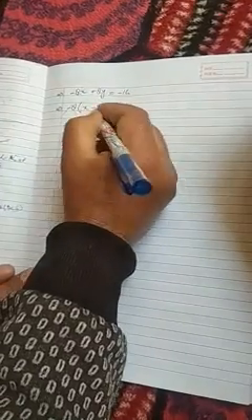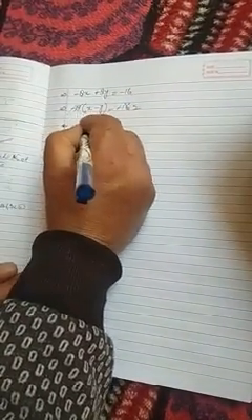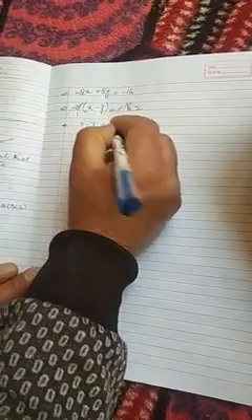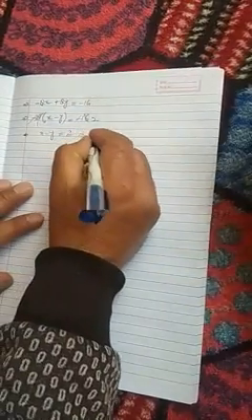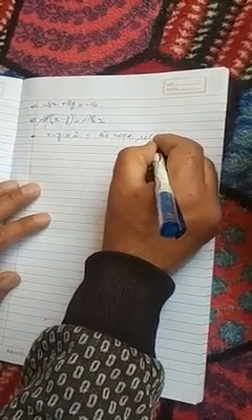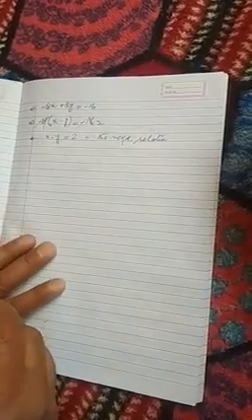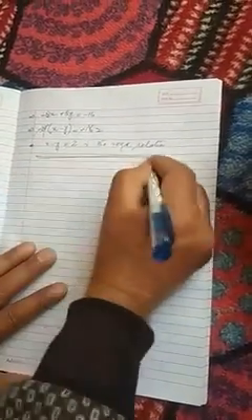Now minus 8 ones are 8, 8 twos are 16. So x minus y is equal to 2. So this is the required relation between x and y: x minus y is equal to 2. Okay?